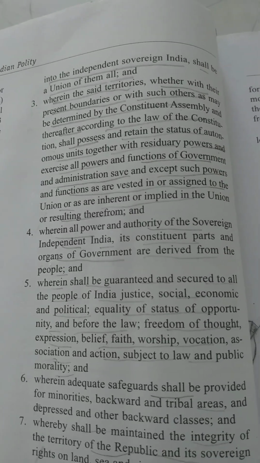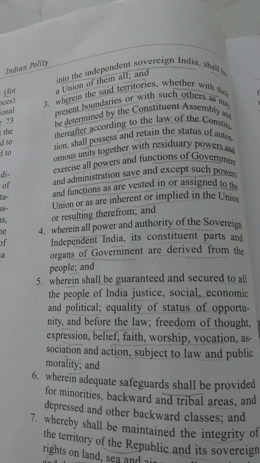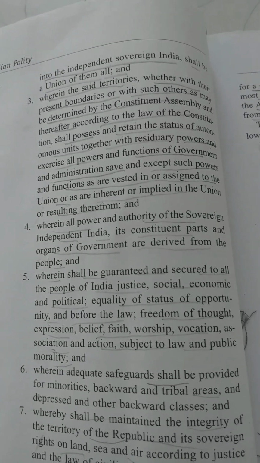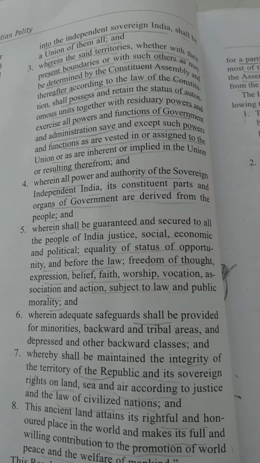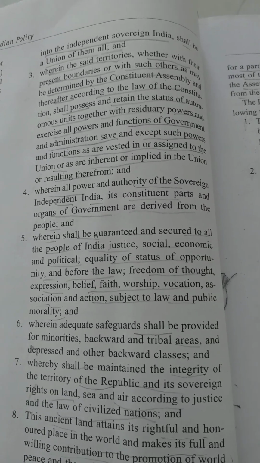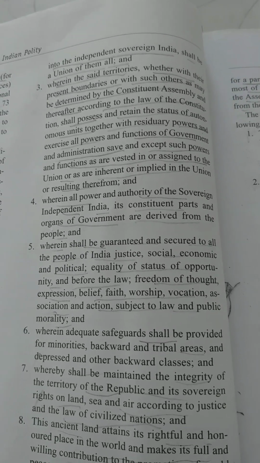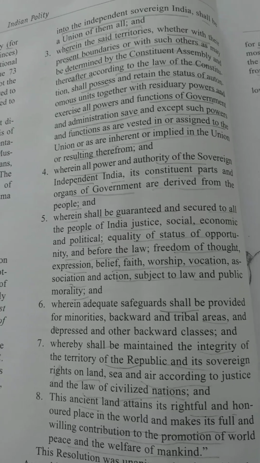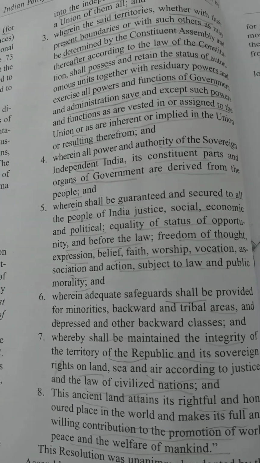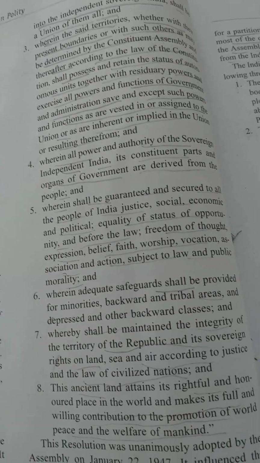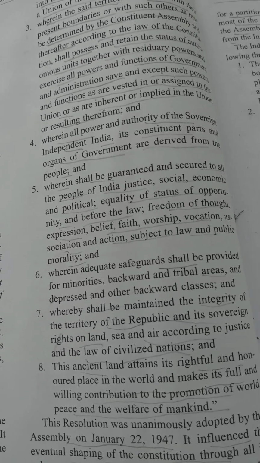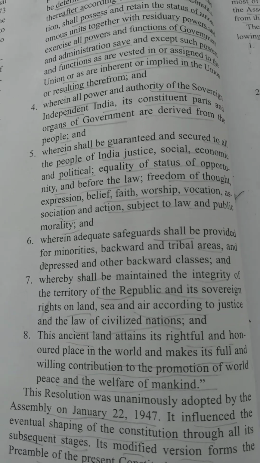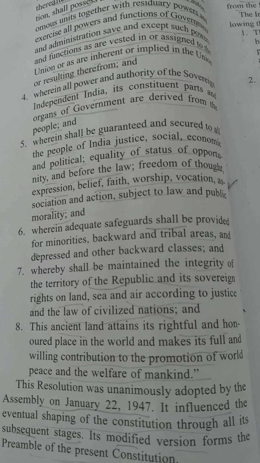and wherein shall be granted and secured to all the people of India justice, social, economic, and political; equality of status, of opportunity and before the law; freedom of thought, expression, belief, faith, worship, vocation, association and action, subject to law and public morality; wherein adequate safeguards shall be provided for minorities, backward and tribal areas, and depressed and other backward classes; wherein shall be maintained the integrity of the territory of the republic and its sovereign rights on land, sea, and air according to justice and the law of civilized nations.